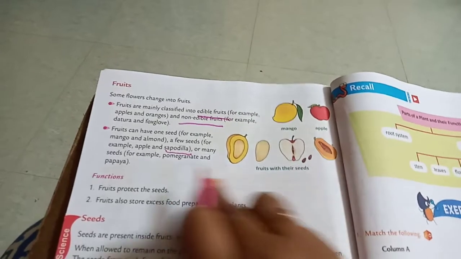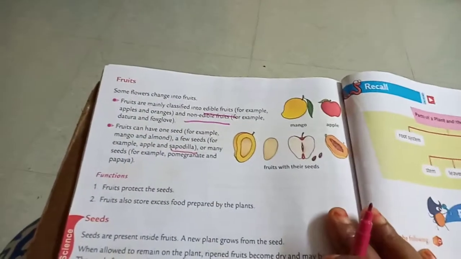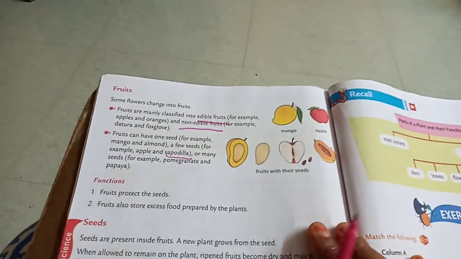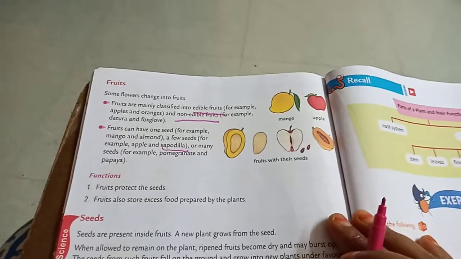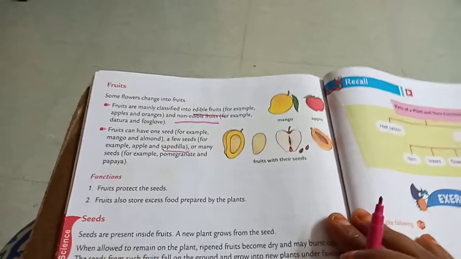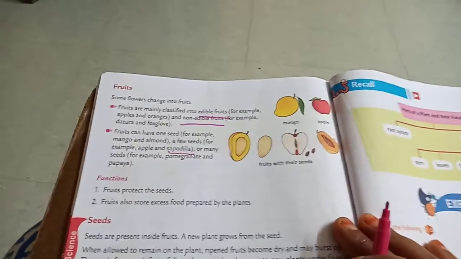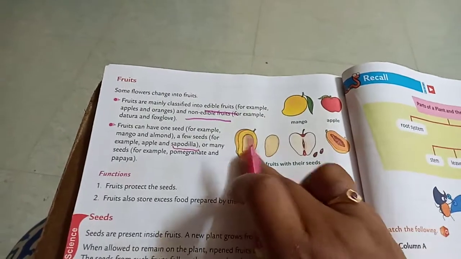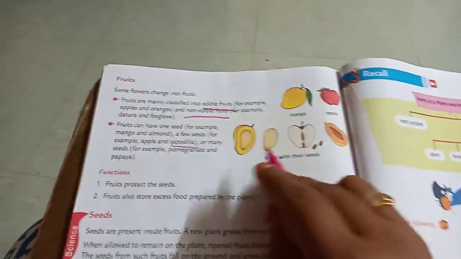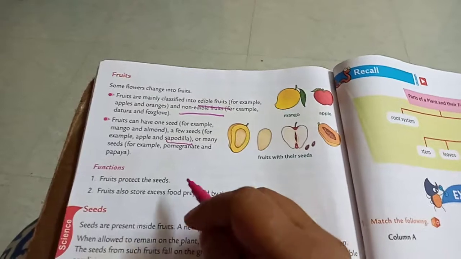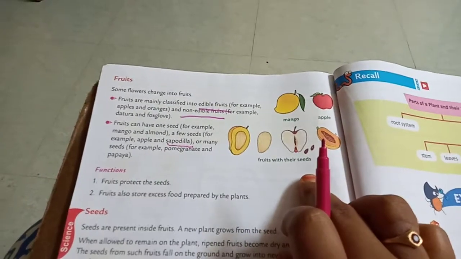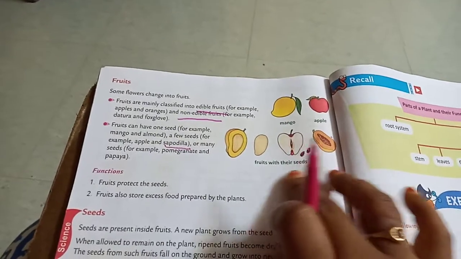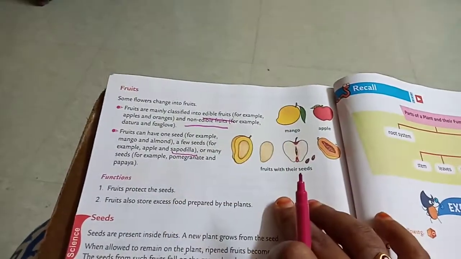What are the main functions of the fruit? Fruits contain many nutrients, vitamins, and minerals, which are very helpful to keep our body healthy. Another main function of fruits is to protect the seeds. Fruits also store extra food. When plants prepare extra food, they store this excess food in the fruits.